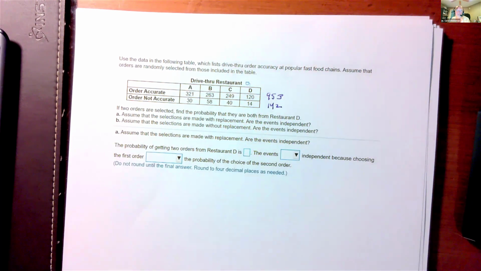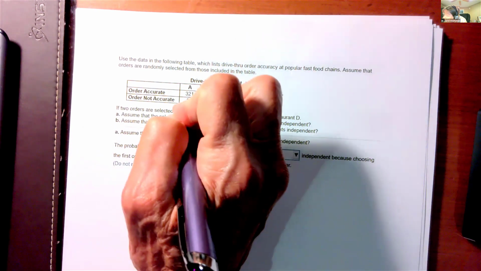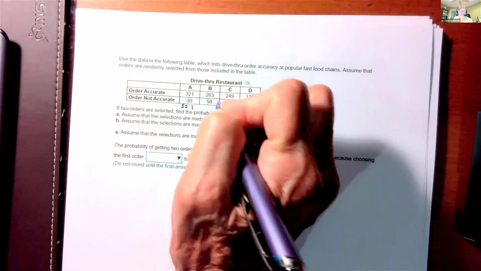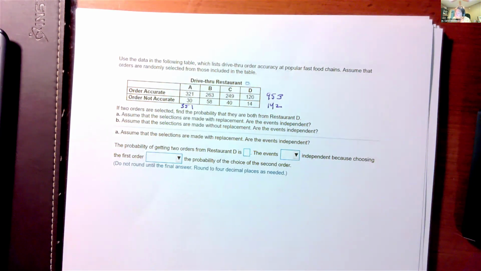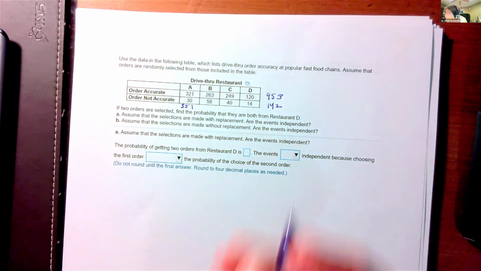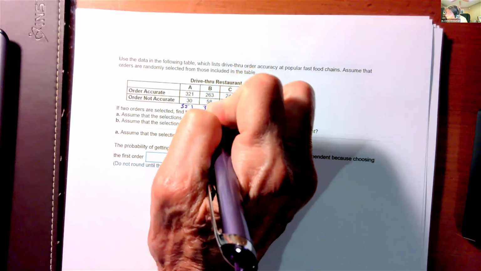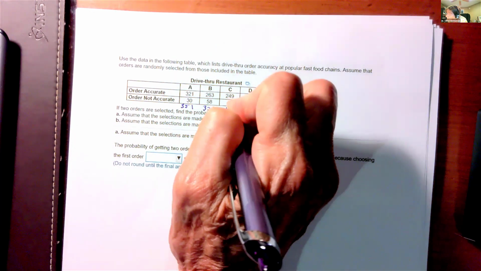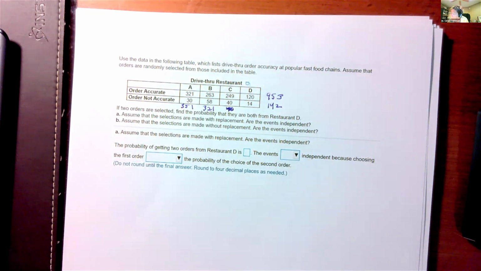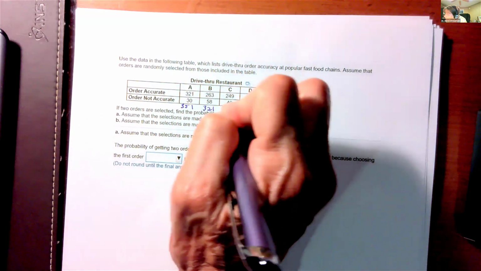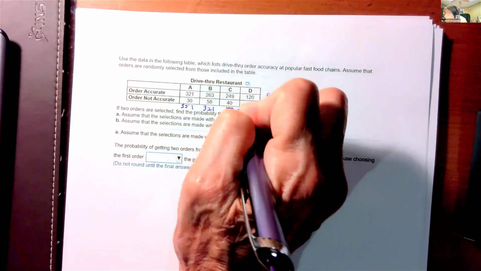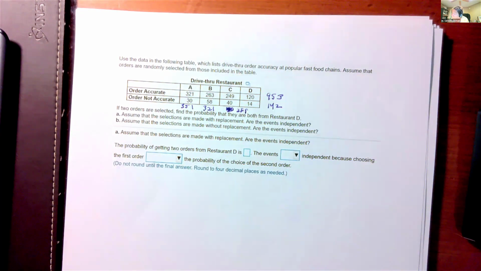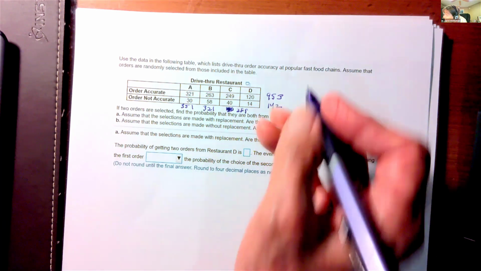And then we've got, this is 351, and 263 plus 58, 321, 249 plus 40, 289. I'm running out of space here. 120 plus 14 is 134.